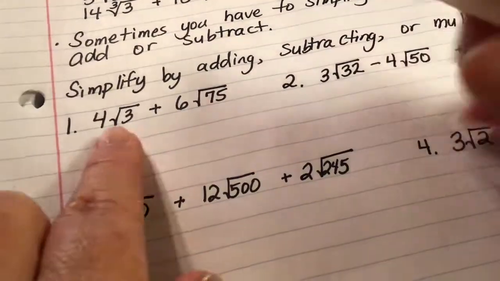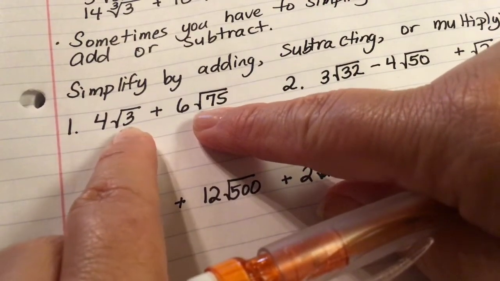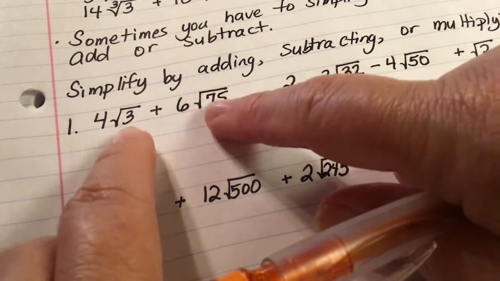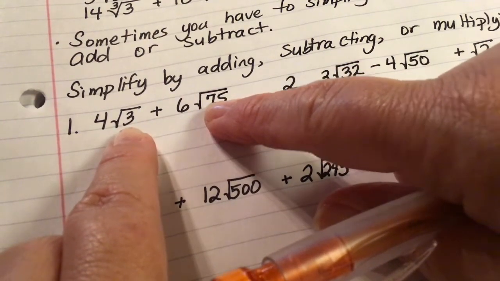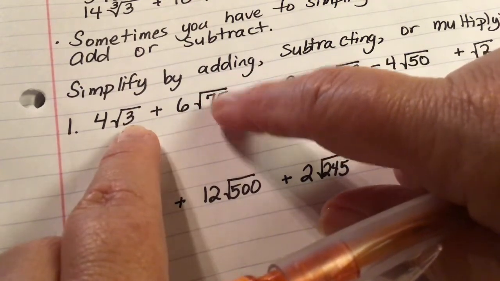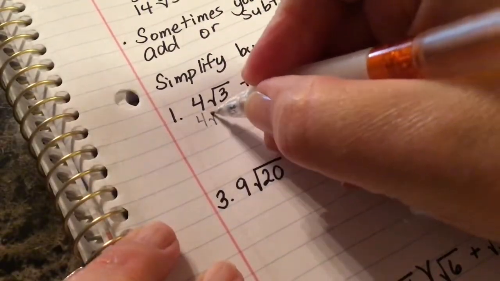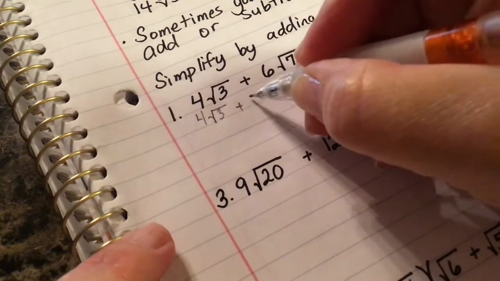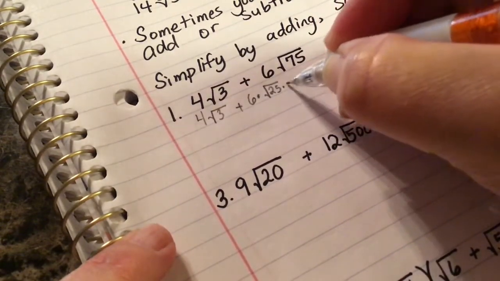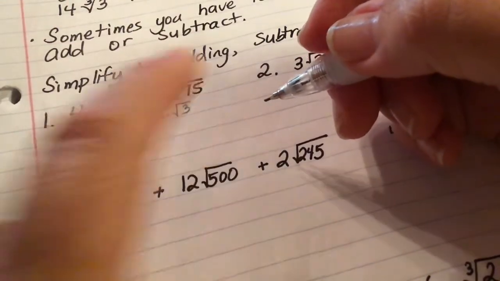Okay, so can I add these two together? No, they're both square roots, but one has 3 under the radical and one has 75 under the radical, so I can't add those together. But can I simplify one of these? 3 won't simplify, but is there a perfect square within 75? Well, hopefully you say yes, 25. So 6 times the square root of 25 times the square root of 3. 25 times 3 is 75.